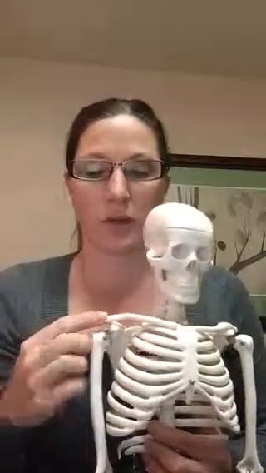This is a review of the appendicular skeleton. We are going to start with the clavicle. We have the sternal end, the acromial end. Then we move to the scapula.